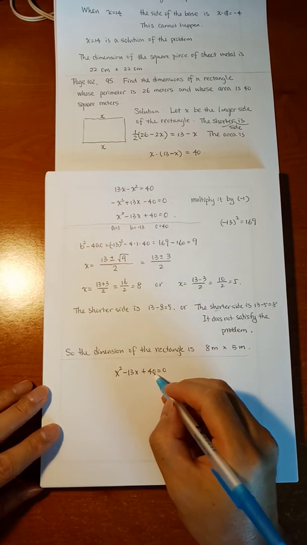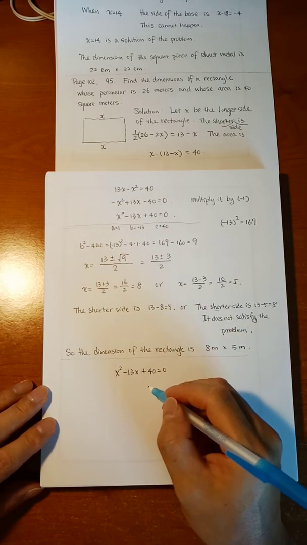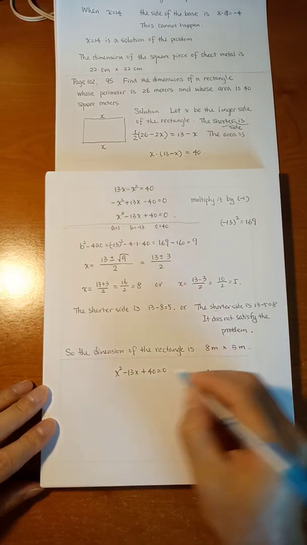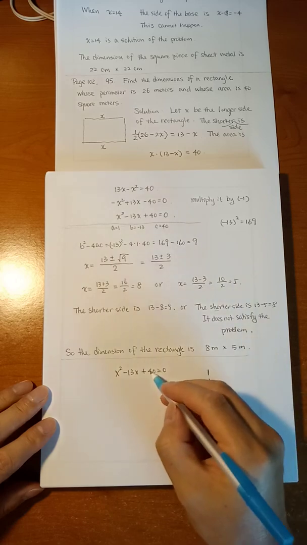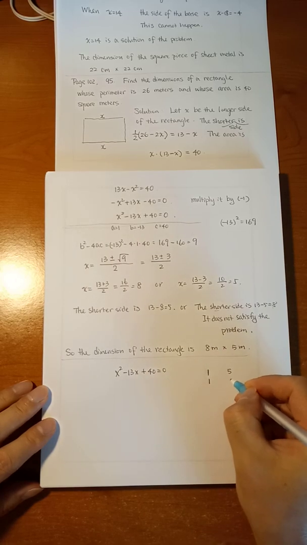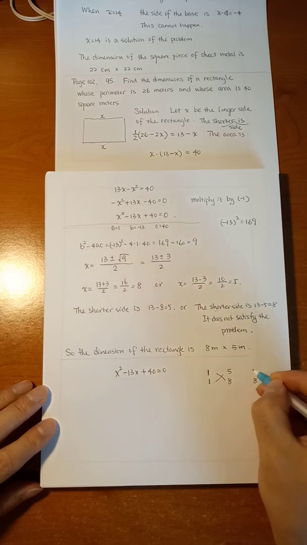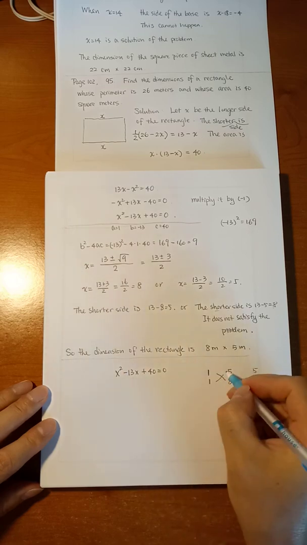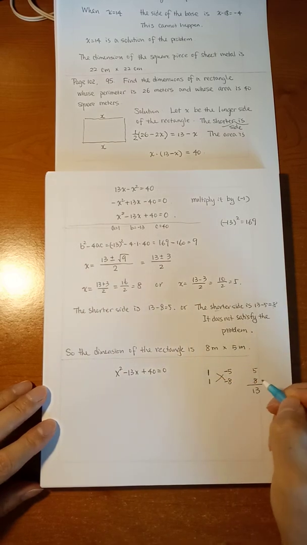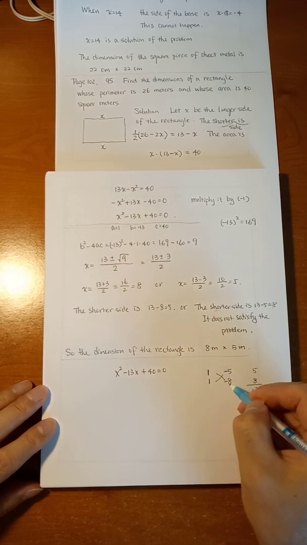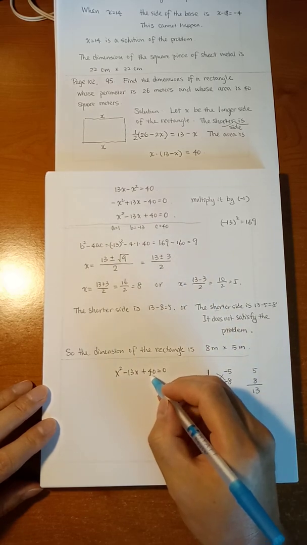The thing is that 40 is 5 times 8. The coefficient of x squared is 1, so you factor it as 1 times 1. For 40, you get 5 and 8. But we need a negative, so you put a negative sign here, negative sign here, so that negative 5 times negative 8 is still positive 40.